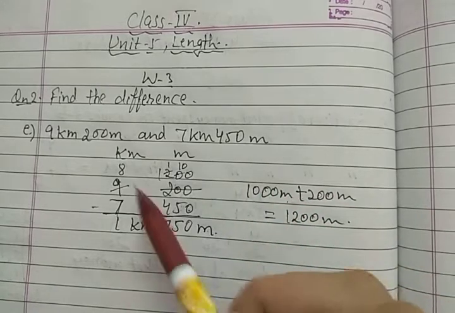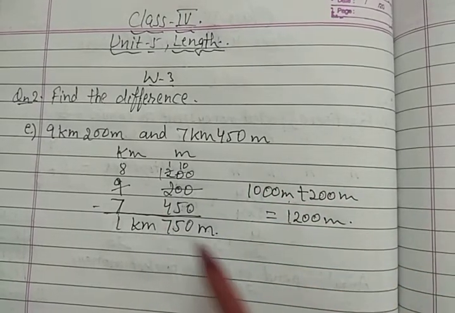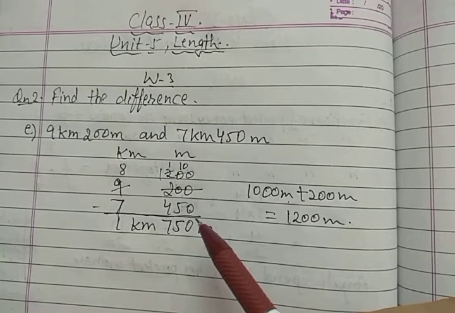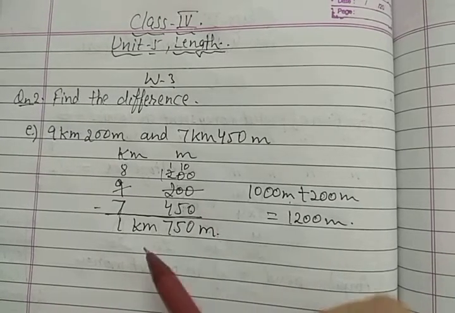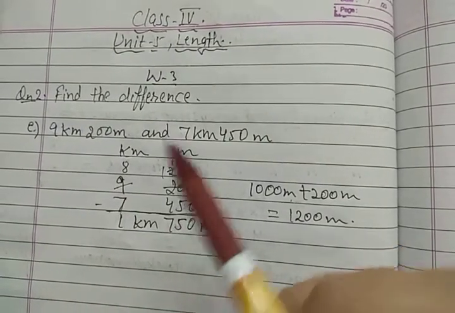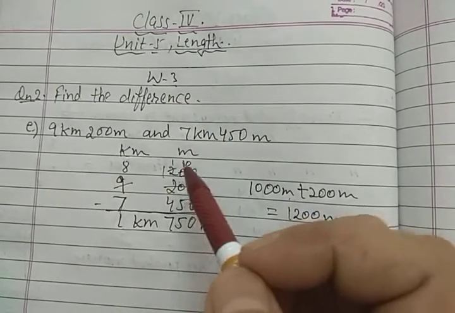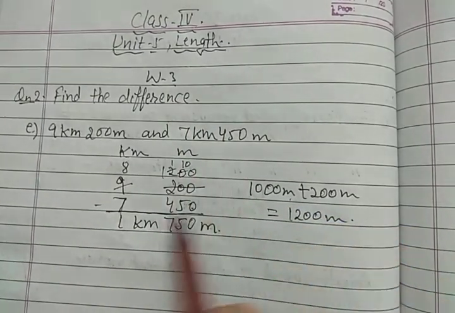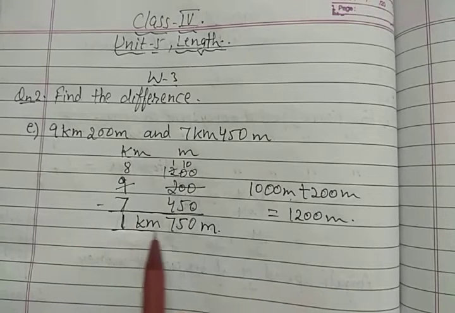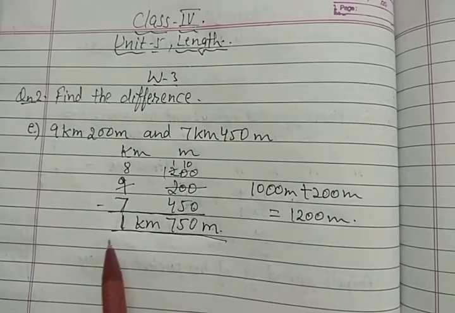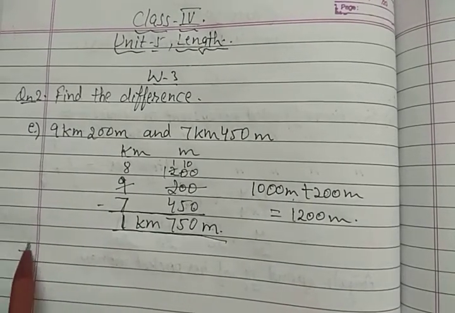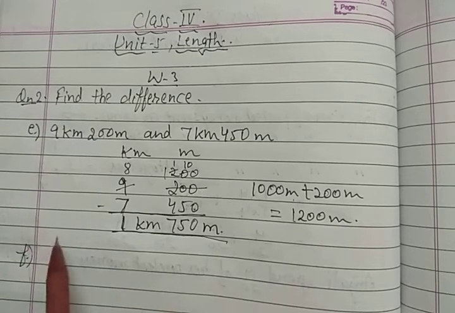The most important thing is you have to write the units. When we were subtracting meters and centimeters, we wrote meter and centimeter. Now here we are subtracting kilometers and meters, so we have to write kilometer and meter in the answer. So this is the answer. Let us do one more question of kilometers and meters.